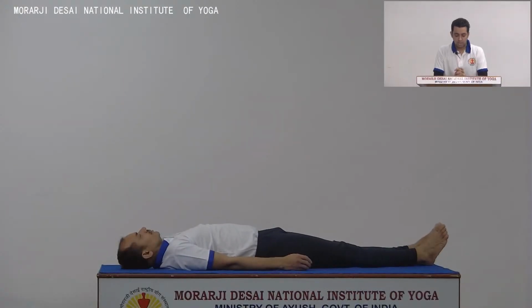We will do Pavan Muktasana, the wind releasing pose. Avoid this practice in case of abdominal injuries, abdominal hernia and severe neck pain. So, join your legs together with inhalation, hands by the side of the body and palms facing downward. With exhalation, bend both the knees and bring them towards the chest.